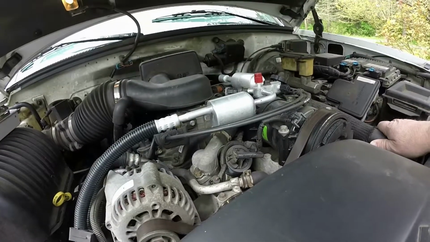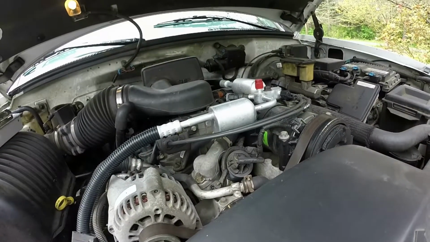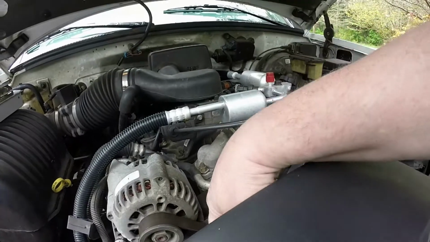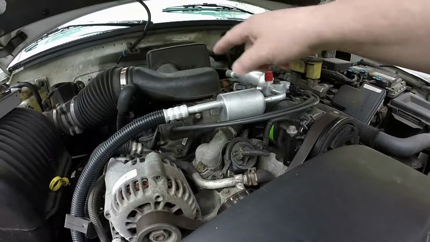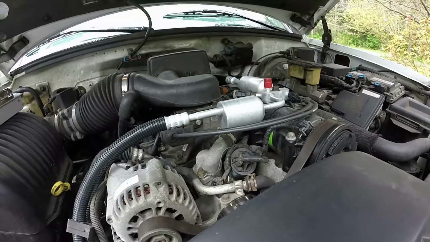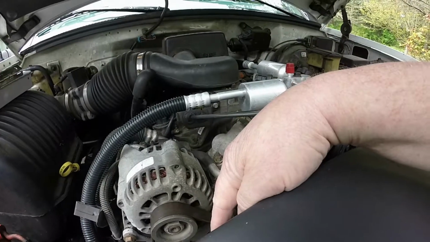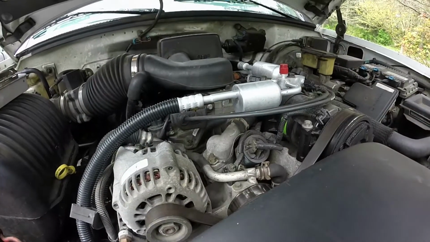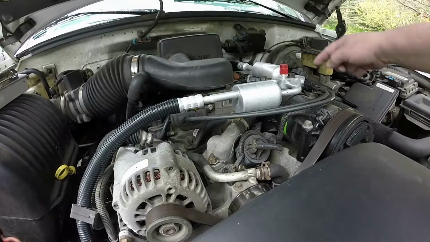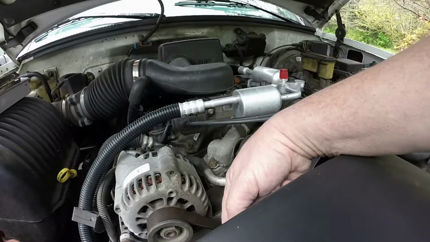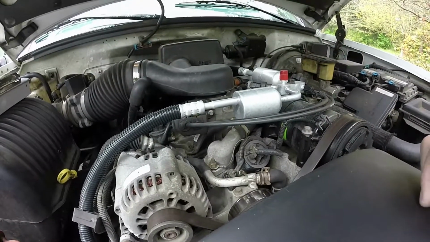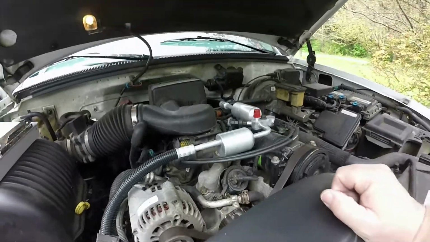If the upper radiator hose warms up first, then what that means is the coolant is flowing from the bottom through the engine and out through the top. If your lower radiator hose warms up first, then that means your coolant is flowing from the top of the radiator down through the engine and into the bottom, and then it comes up through the radiator. So that's one way to tell.